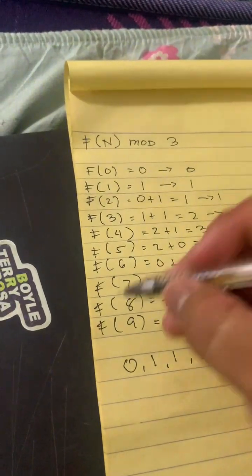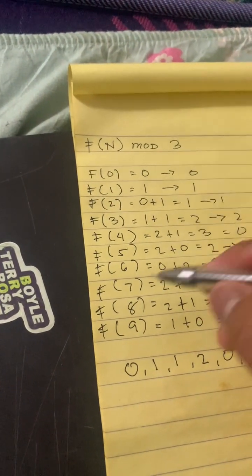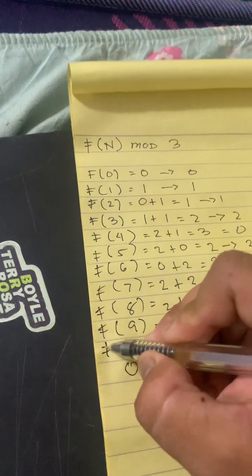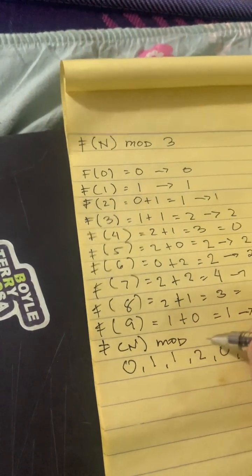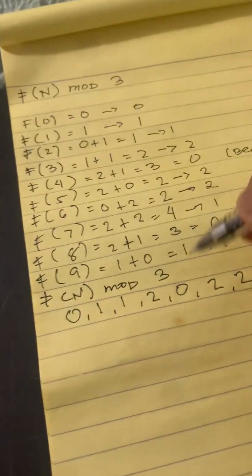So this is the Fibonacci sequence of f sub n modulo 3. So that is how we started the sequence.